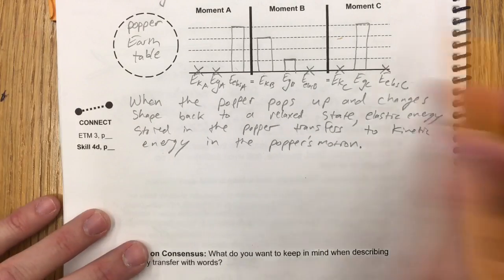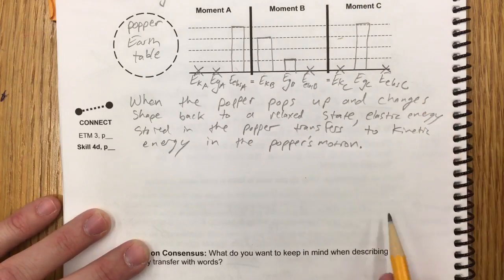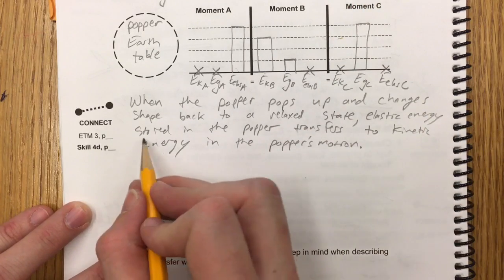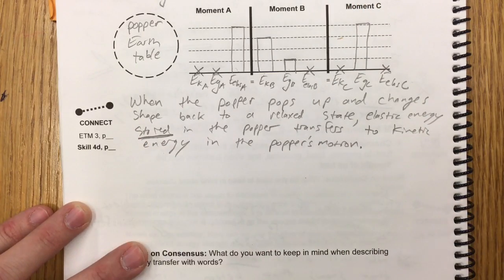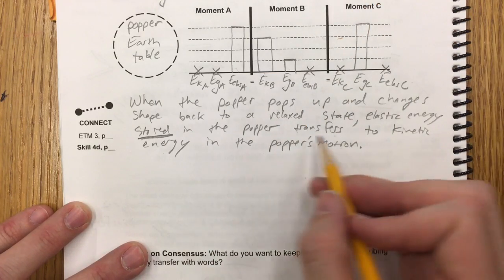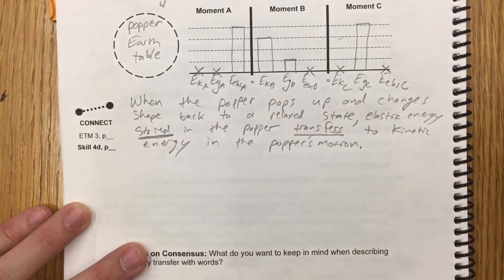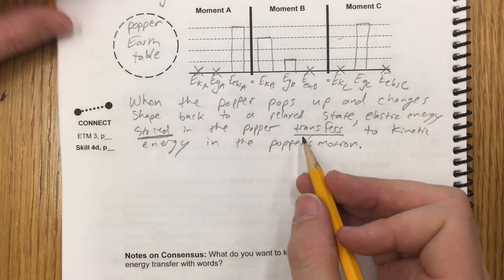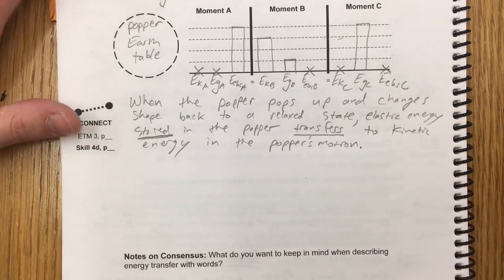Notice that I've used a lot of these words already. Store, I've used here. And this word transfer, I've used here. We really want to pay attention to using these terms as we write this description.